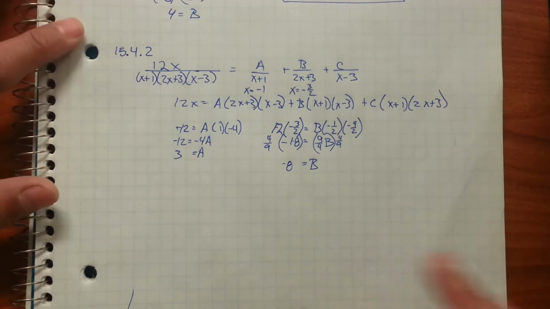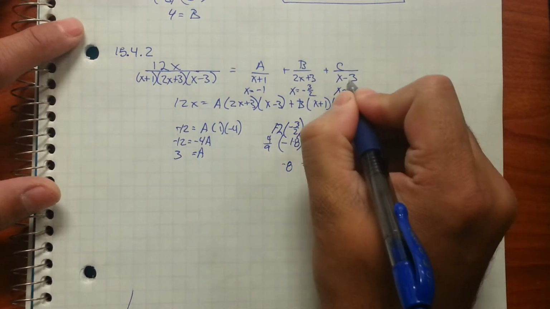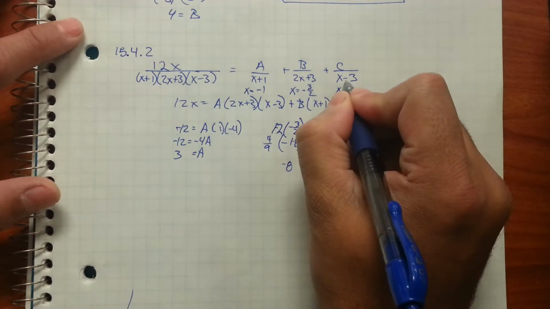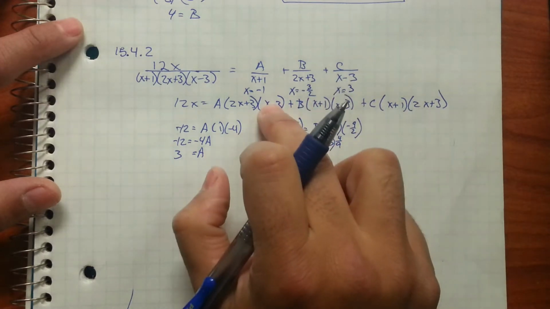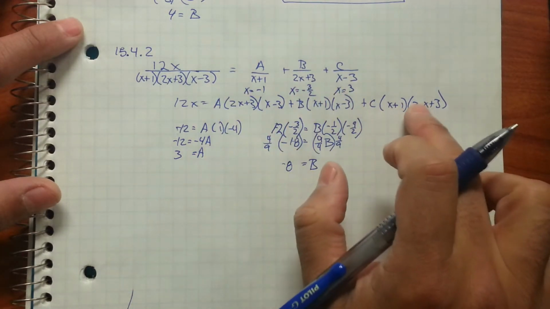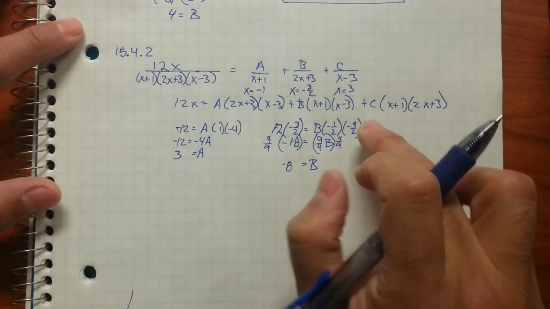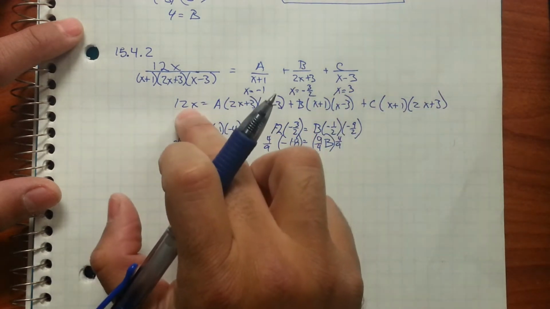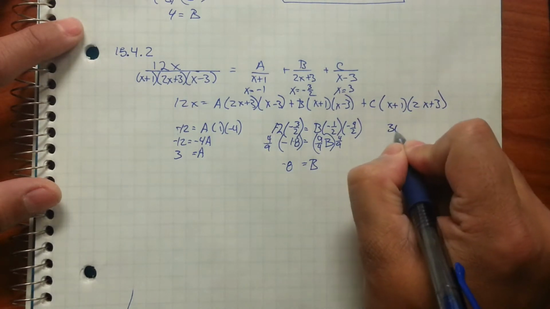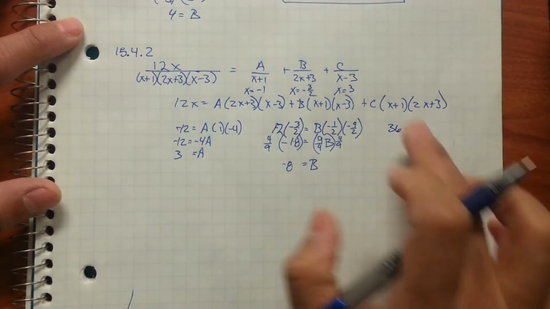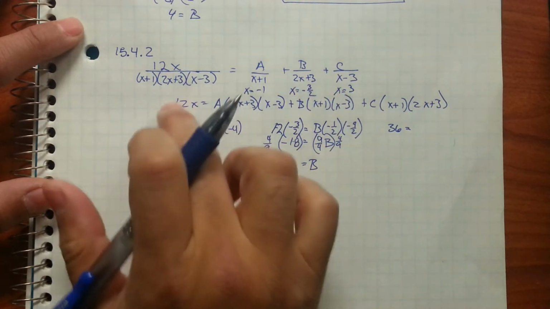And for my last one here, for C, let's say x is equal to a positive 3. That one's going to become 0, and that one's going to become 0, so those go away. So I'm only going to be dealing with this. 3 times this is going to be 36, because I got 36 from plugging in that 3 there.